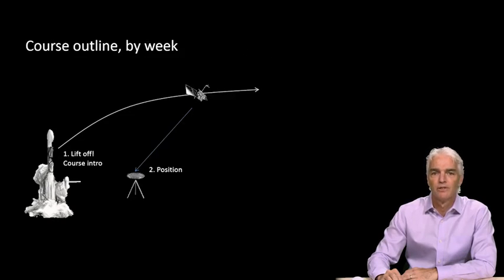In week 1, this week, we are covering the GPS system in general. The goal of this week is for you to have a clear overview of the system and the course, so that each subsequent week you can relate to the new material that has come before.